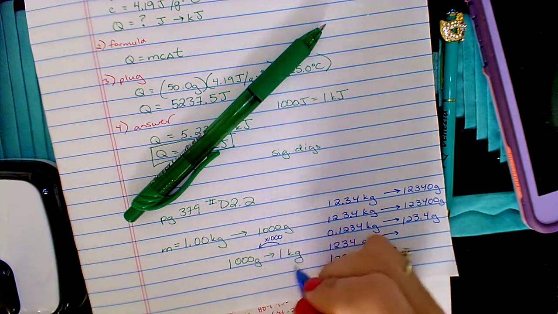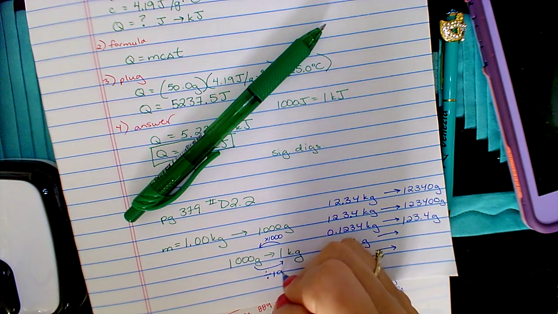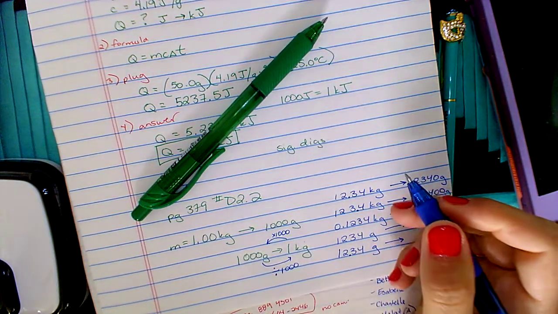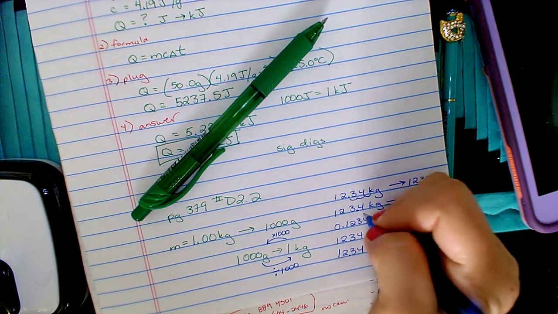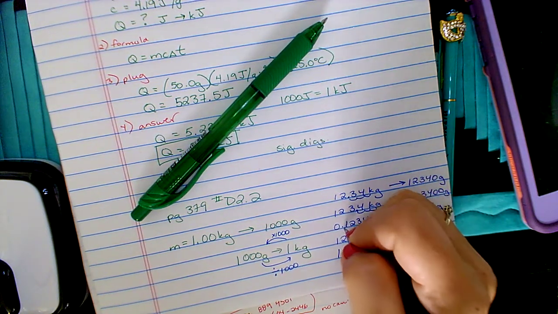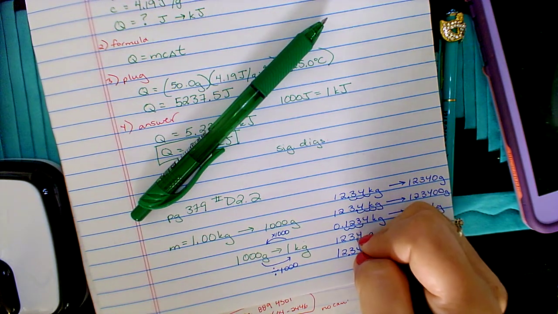To go from grams to kilograms, you're dividing by 1,000, so your number is going to get smaller. We moved the decimal this way last time, now we're going to move this way. So decimals here, 1, 2, 3.